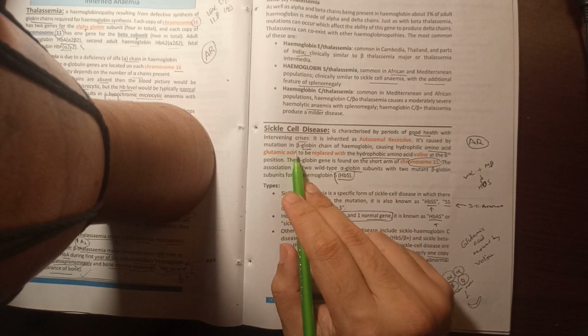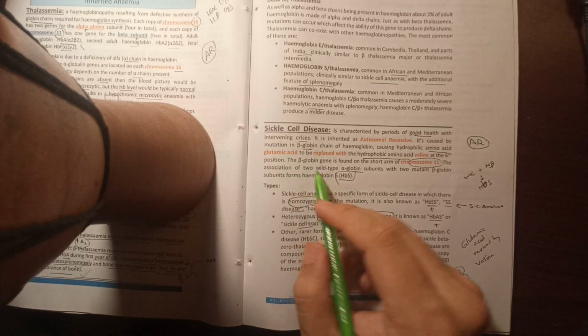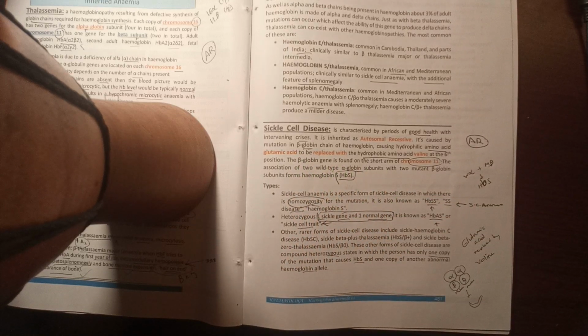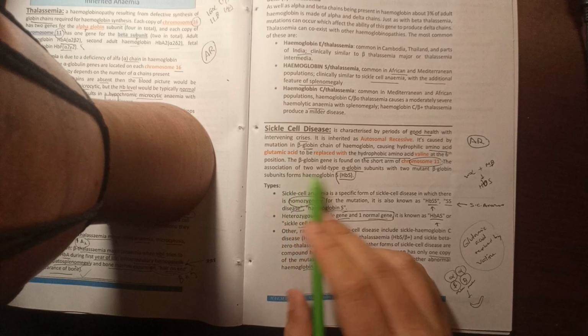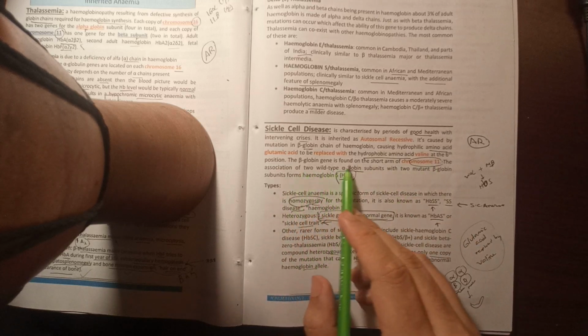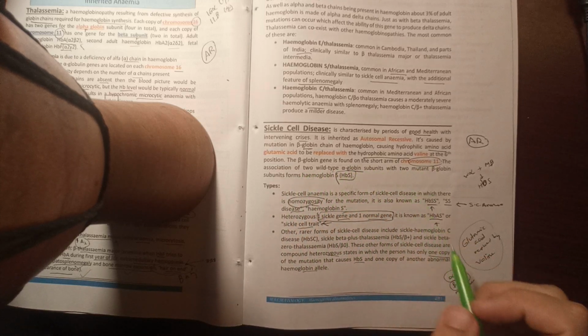So in this mutation of the beta globin chain, glutamic acid is replaced by valine at the sixth position.